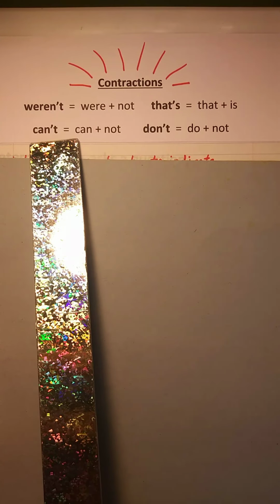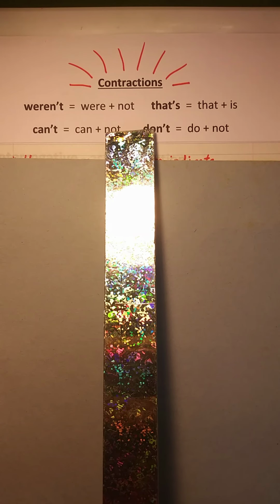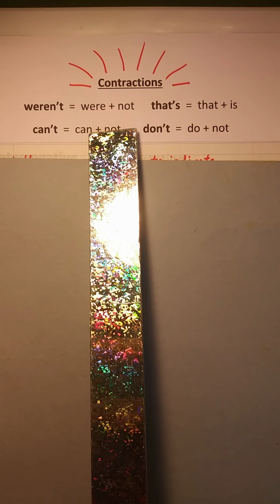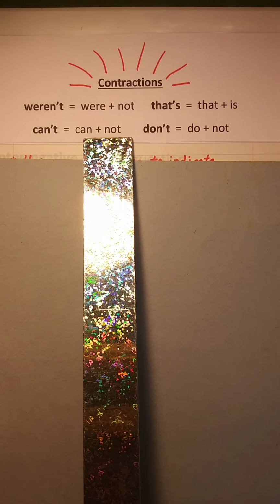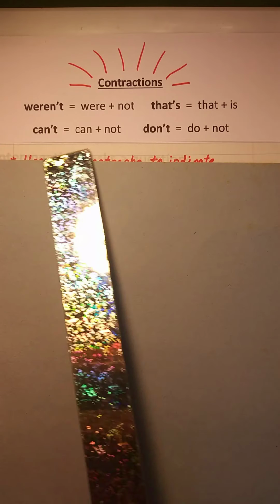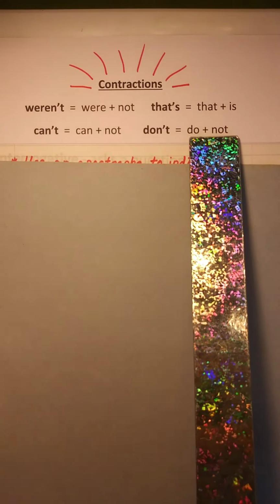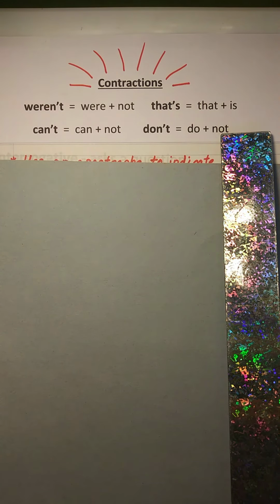And also remember, in the word can't, you also are getting rid of the N in not, because you have an N here in can. So you don't want to write C-A-N-N-O-T, or C-A-N-N apostrophe T. There's just going to be one N. And don't is the combination of do and not, and the apostrophe here indicates the missing letter O.